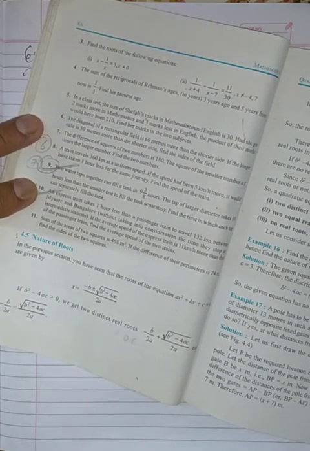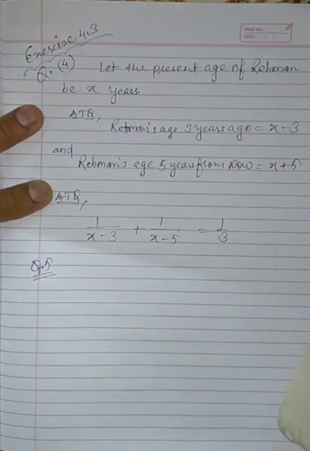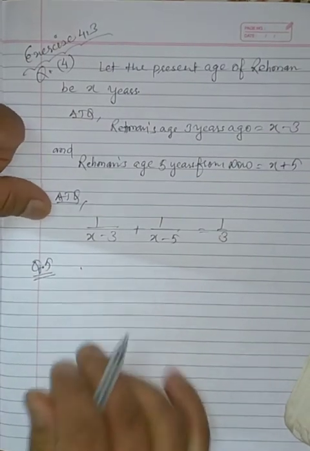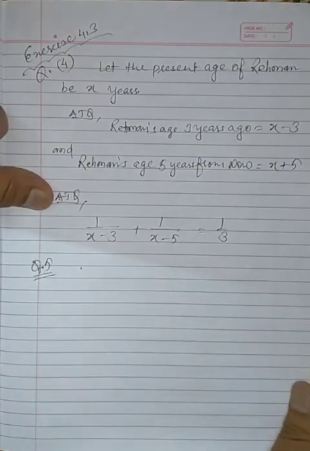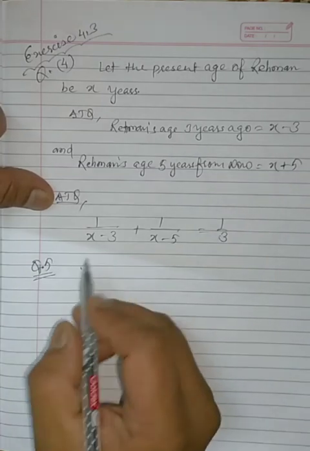So find her marks in 2 subjects. So let's do it. I'm doing it by one variable. You can do it by 2 variables also, but since it is quadratic, at last the equation has to be represented in one variable only.